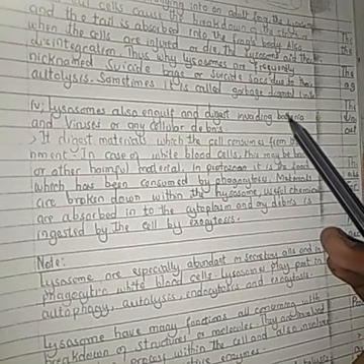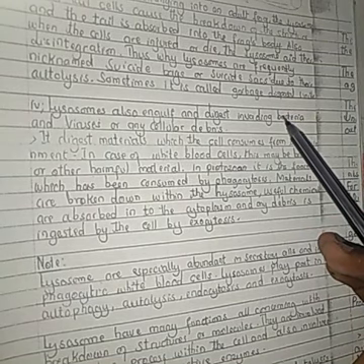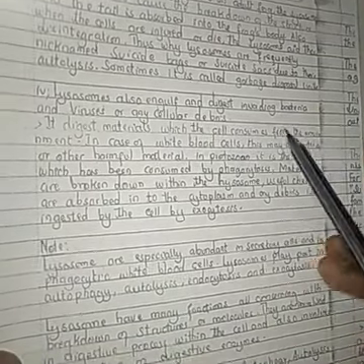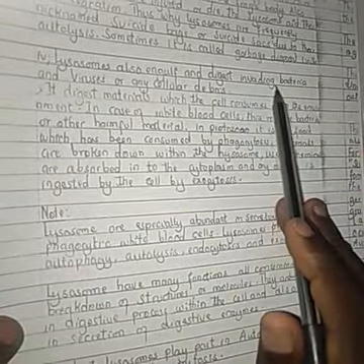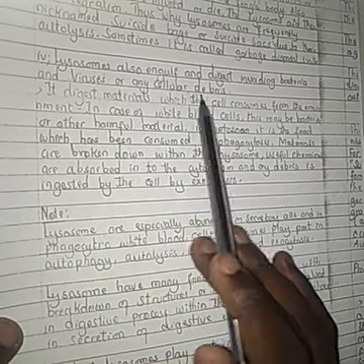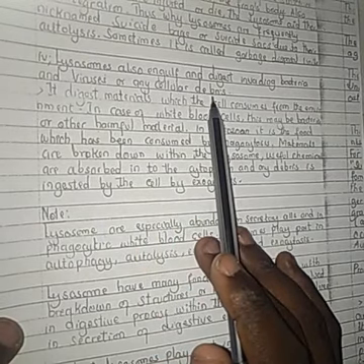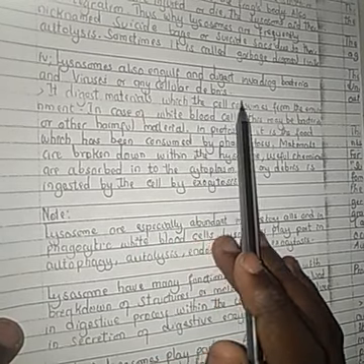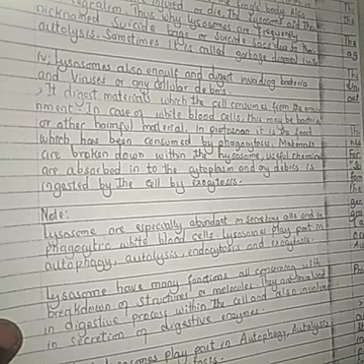Sometimes it is called a garbage disposal unit. The first function: lysosomes also engulf and digest invading bacteria and viruses or any cellular debris. Debris ni kama uchafu. So any cellular debris, bacteria, virus ambazo zinaingia kwenye cell, lysosome ana engulf and digest.